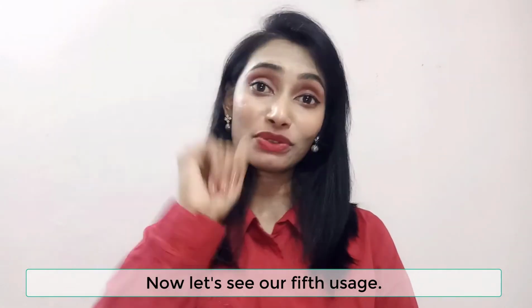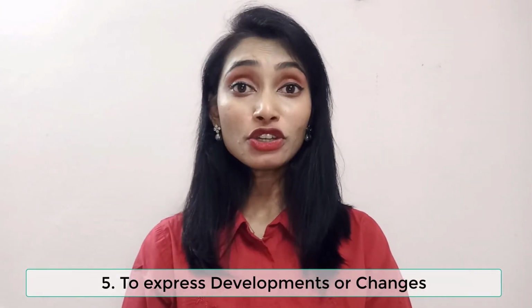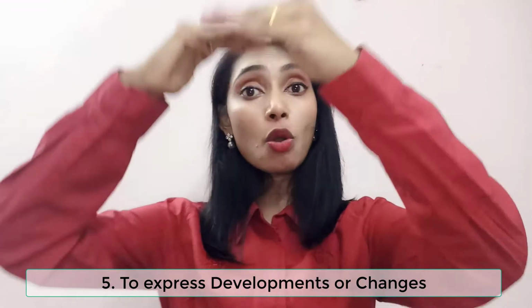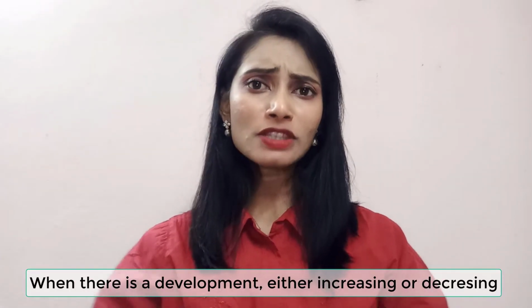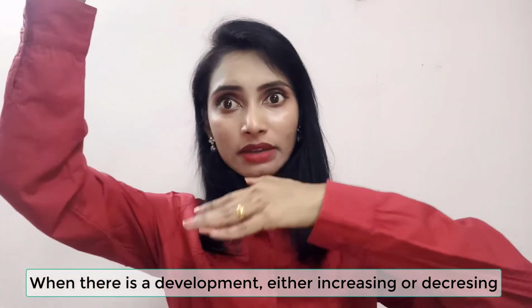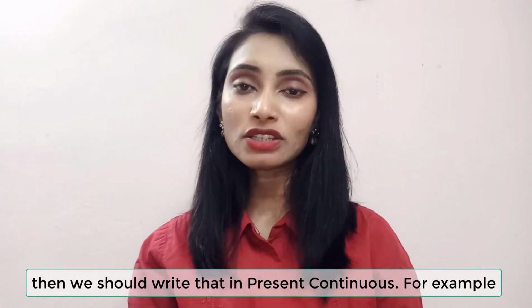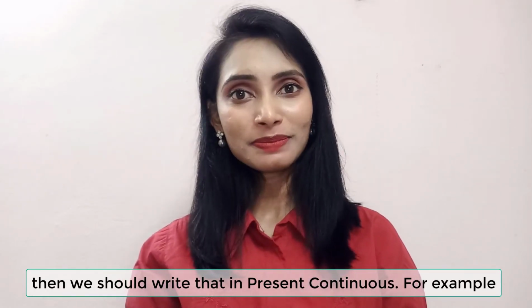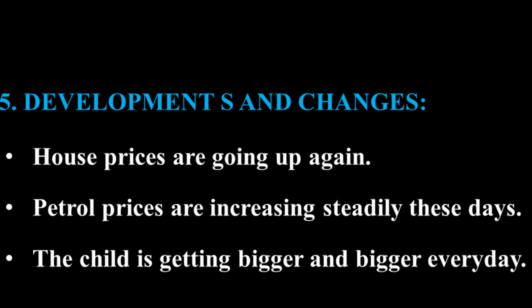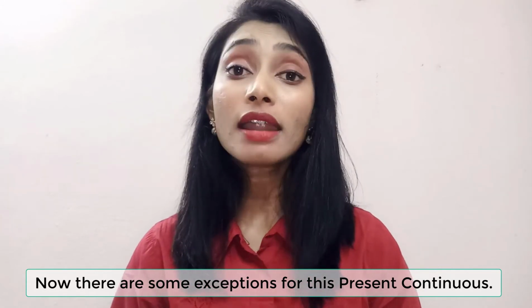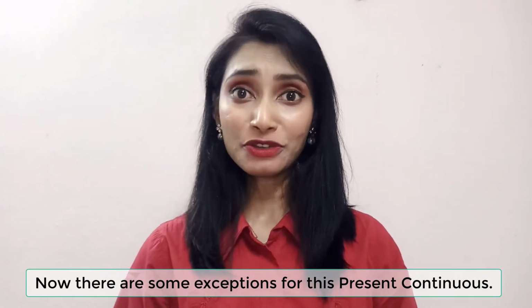Now let's see our fifth use. We use present continuous tense to express developments or changes. Yes, when there is a development, either increasing or decreasing, whatever it is, a change, then we should write that in present continuous. For example, house prices are going up again. Petrol prices are increasing steadily these days. The child is getting bigger and bigger every day. Changes and developments.